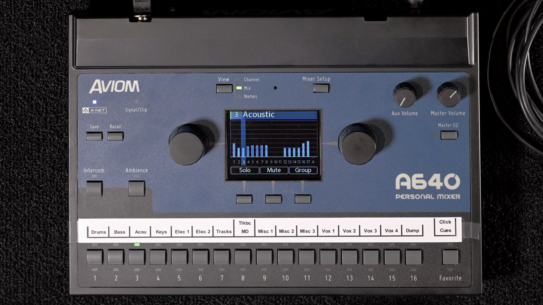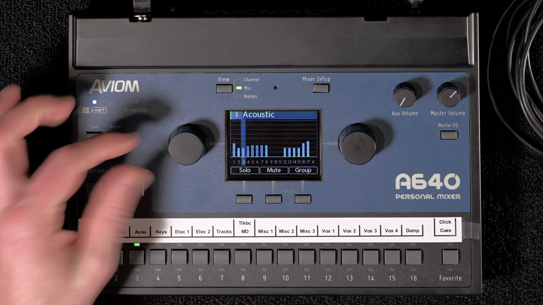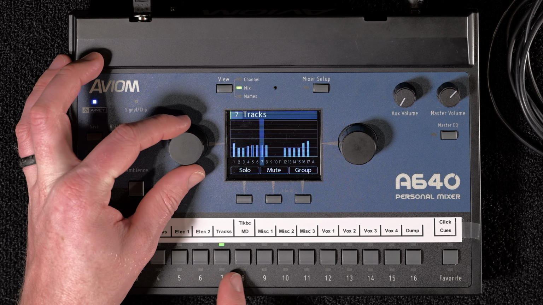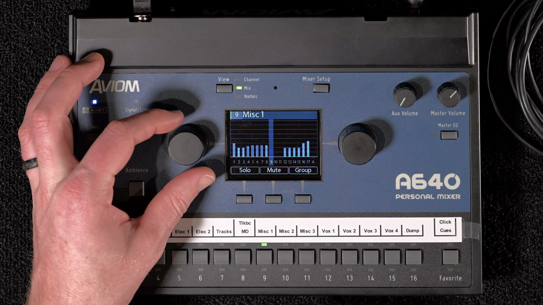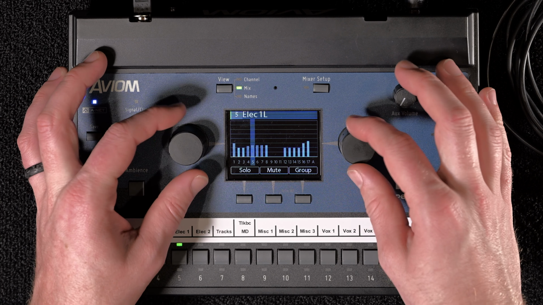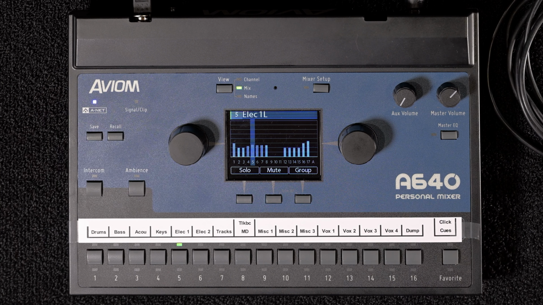The other option available to you is to use this left-hand knob to scroll through the inputs, and you'll see that the light is changing on the buttons and the names on the screen are changing. So if you want to, you could work left to right and make your adjustments fairly quickly using this method.